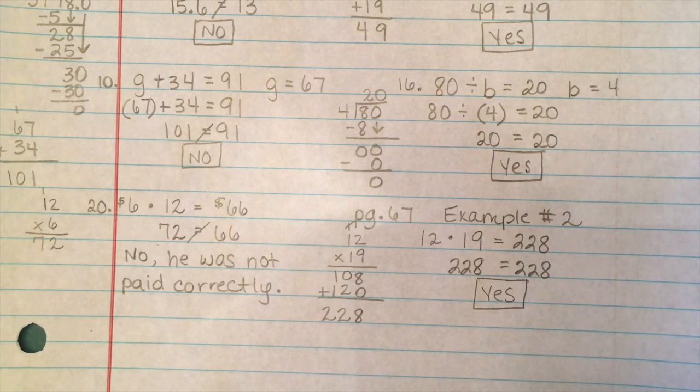So sometimes you will have an equation given to you, and sometimes you will have a word problem in which you have to see if the answer is a solution. So this is all the information I want you to know over Lesson 2.4 entitled Equations and Their Solutions.